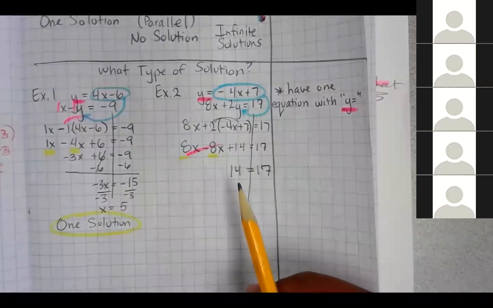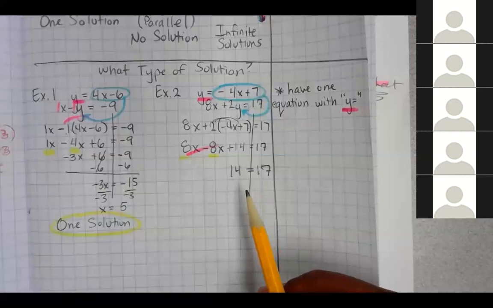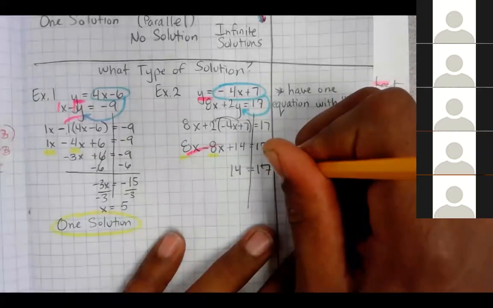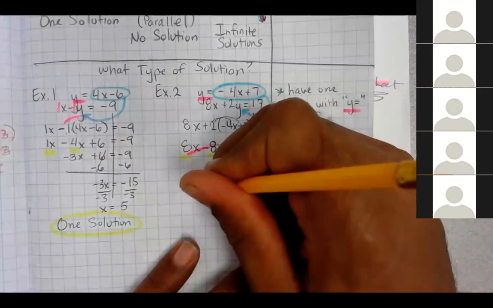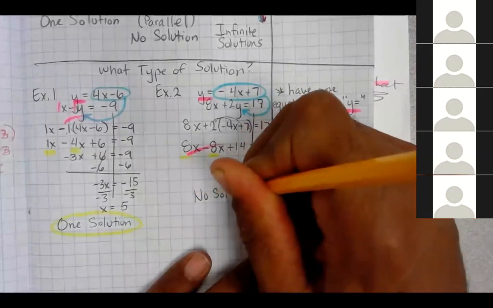Now the first question you got to ask yourself is, is that true? Does 14 equal 17? No. So if it's not true, this means it's going to be no solution. There is no solution to the equation.